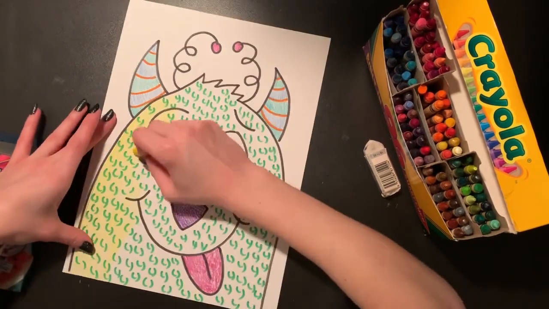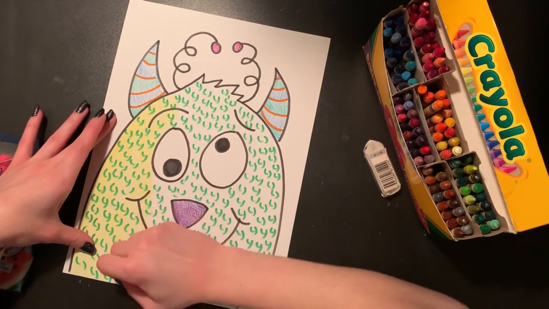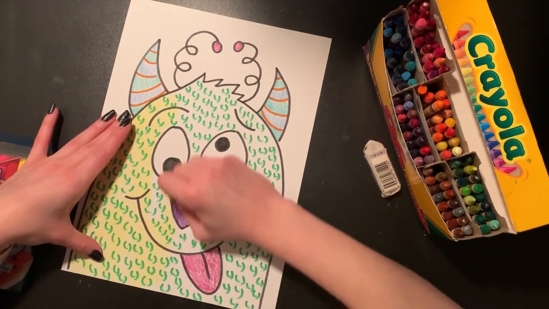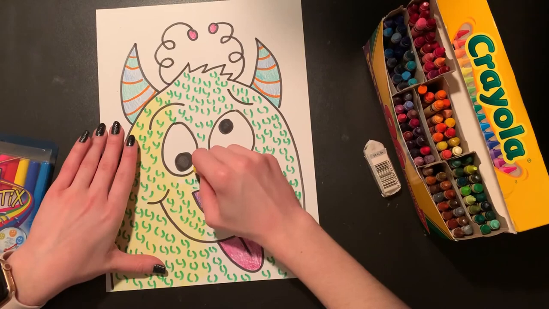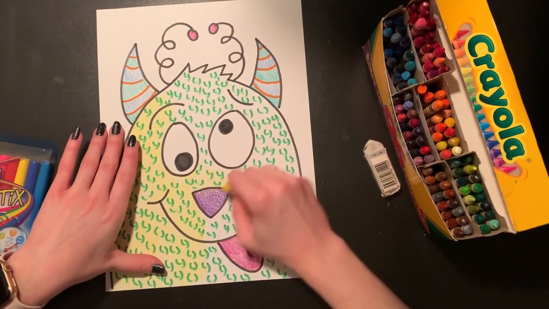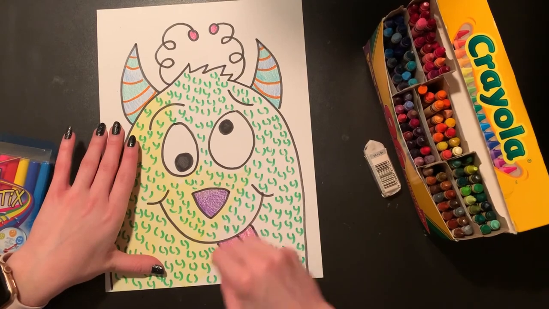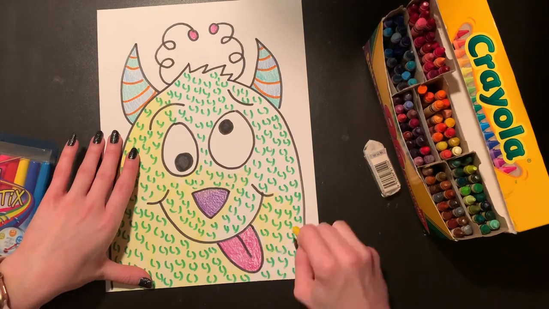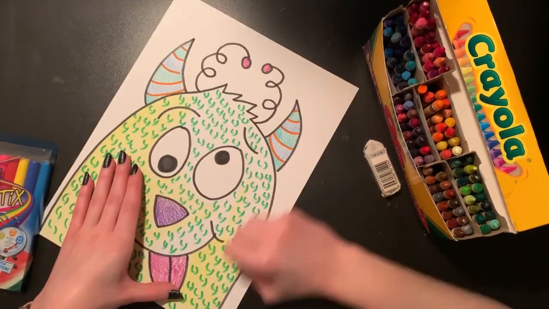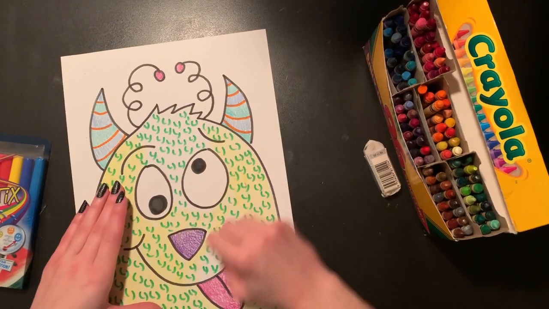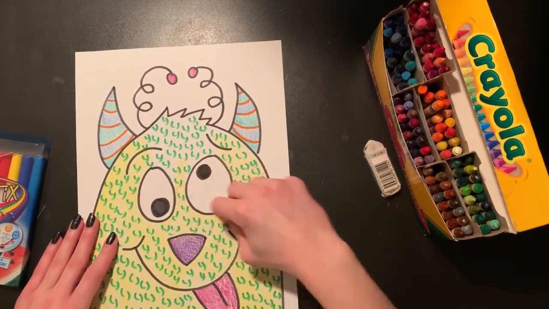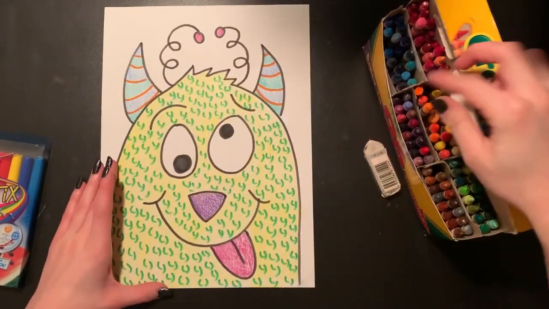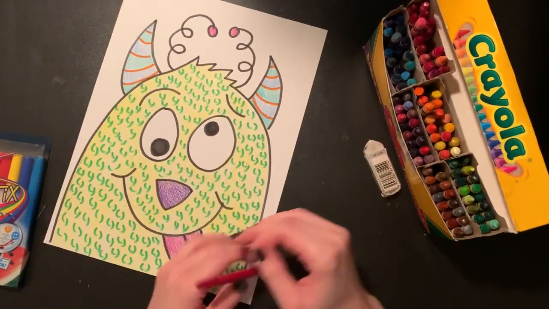Now, if you made your monster striped or scaly, maybe you want to color those stripes in different colors like I did with my horns. It's totally up to you what you want your texture monster to look like. We just want to make sure that we're coloring carefully, going around all of those other facial features that we drew. So I'm going around my nose, going around that tongue, and around the eyeballs as I'm filling in the rest of my monster. And then the last thing I'm going to do is pick a color for the background.